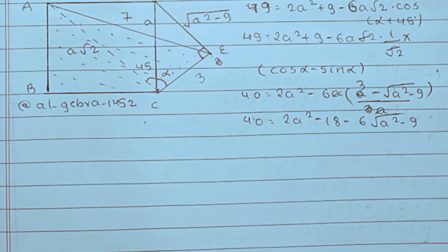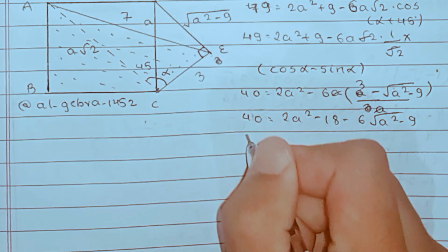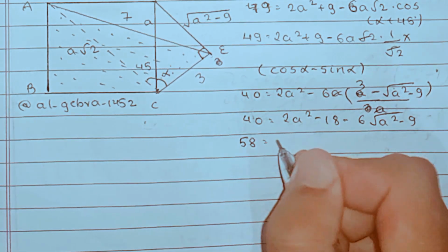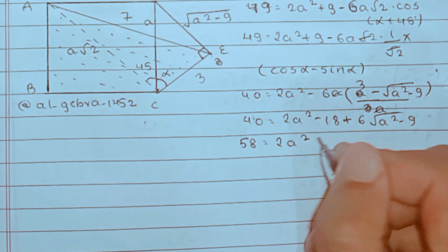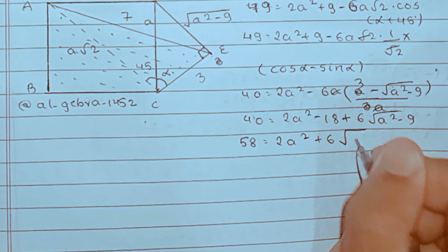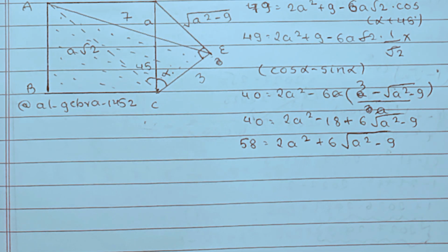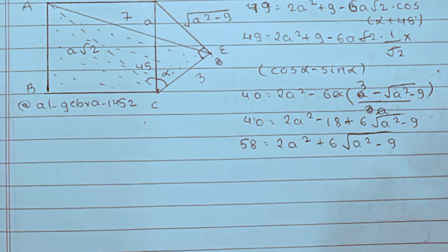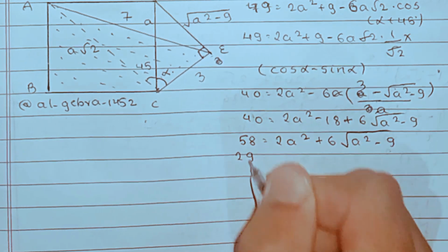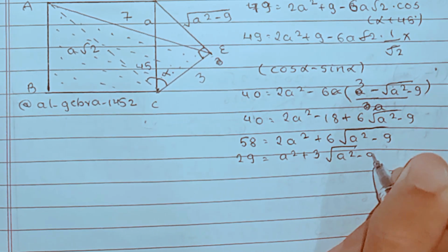So we get 58 is equal to 2a square, and negative 6 into this will be plus 6 root a square minus 9. Now if we take 2 common from each side, we get 29 is equal to a square plus 3 root a square minus 9.